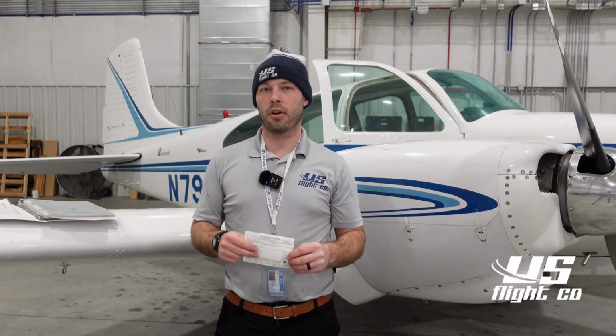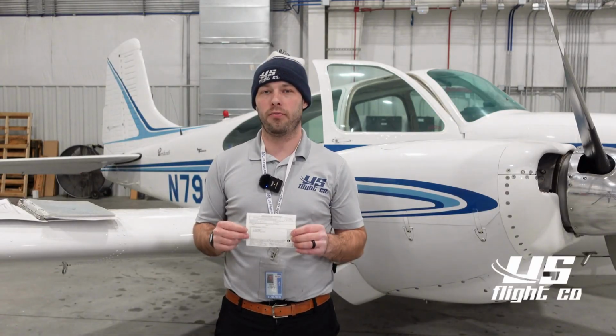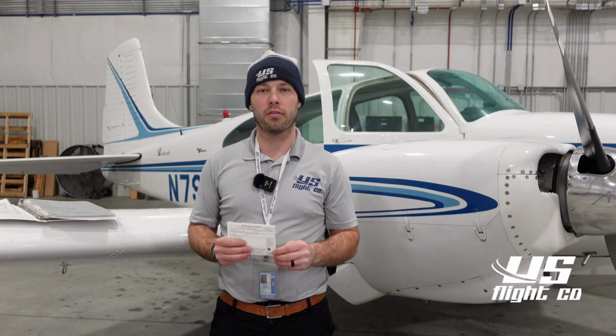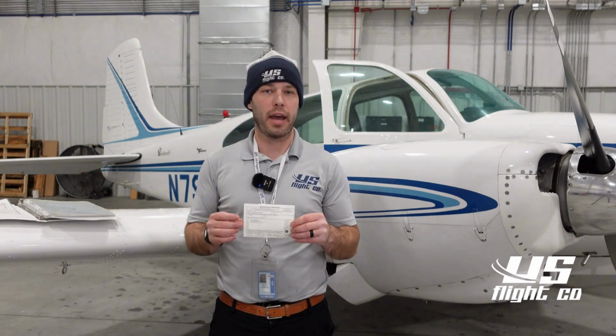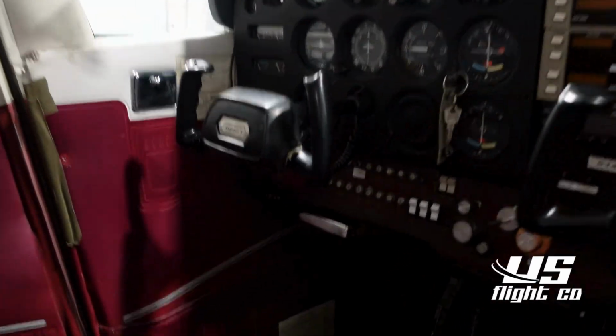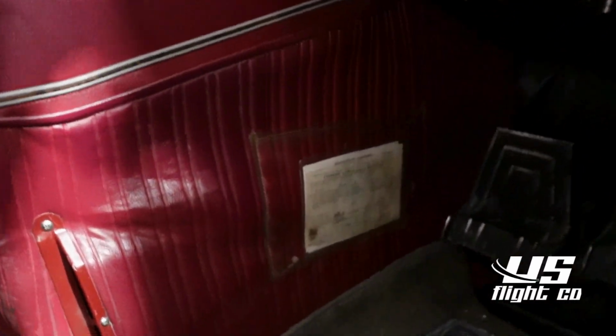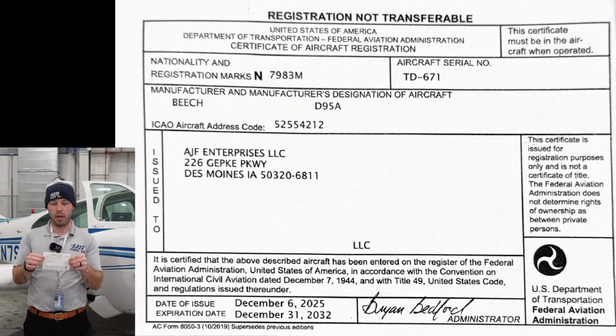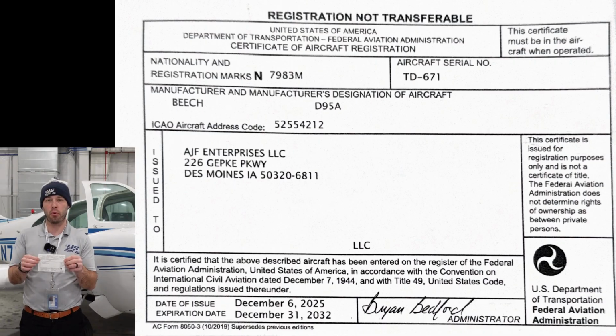R is the next letter, and that is for registration. Now there are two forms of registration. The required one is federal. State, it's questionable whether it's required or not, depends, but you have to have the federal registration on board the aircraft. And just kind of like a car, it tells the aircraft type, the serial number, the registered owner of the aircraft. And so this is the R, and this is registration, and it has to be on board the aircraft before you fly as well.